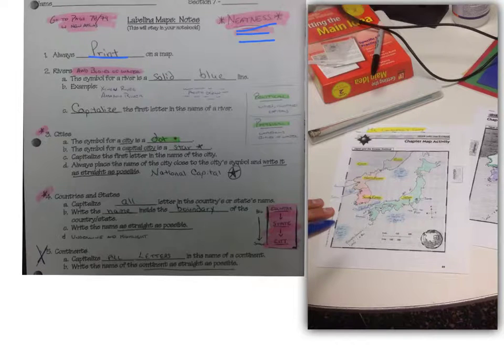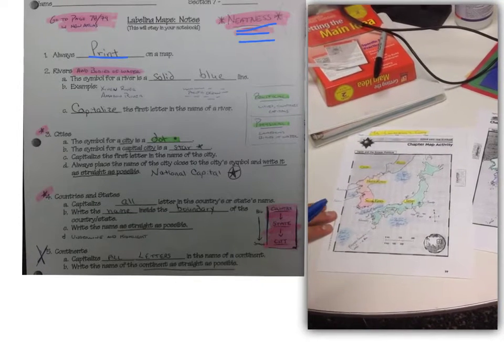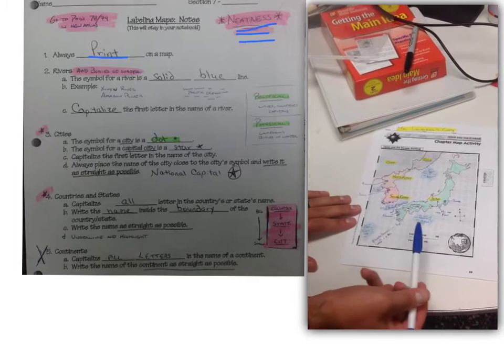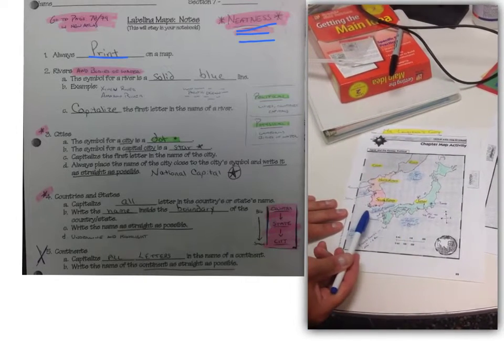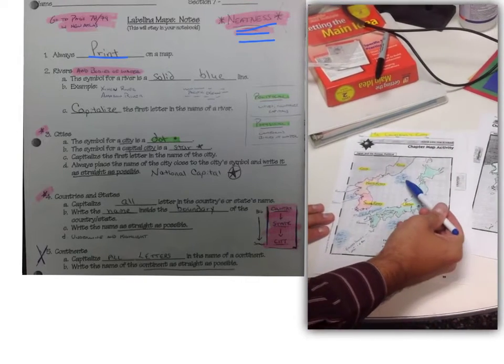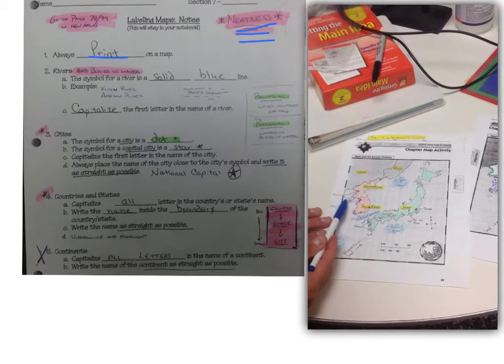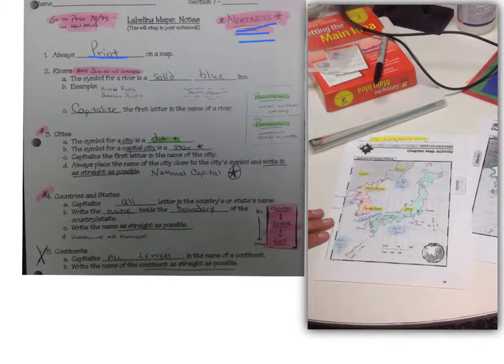Rule number 2 deals with rivers and bodies of water. We use blue to indicate any of these. If you look at the video on the right side of the screen, you can see that I've labeled the East China Sea and the Pacific Ocean, the Korean Strait, and the Sea of Japan. The whole map isn't blue, just the name of the body of water with some waves and a shade of blue around it.